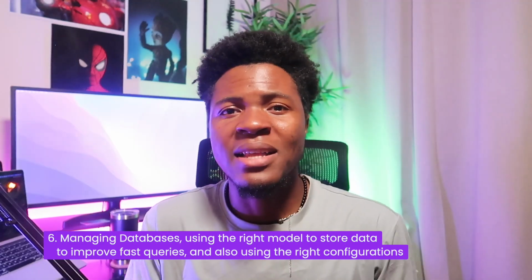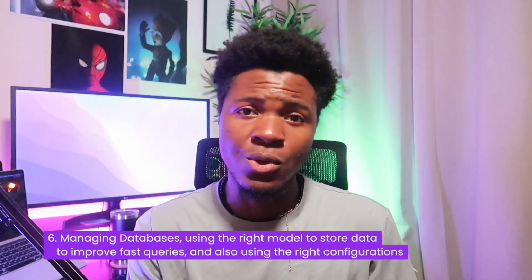And the last responsibility, which is the sixth one, is managing databases, ensuring that the right model for storing data is used. The reason why the right model is important is because if you use a model that involves so many duplications or maybe a longer process to access a specific data, that can also result in a less efficient backend application. So the backend developer has to use the right models, the right structure for data, also use the right systems, also use the right settings, the right configurations, basically managing these databases in an efficient manner.